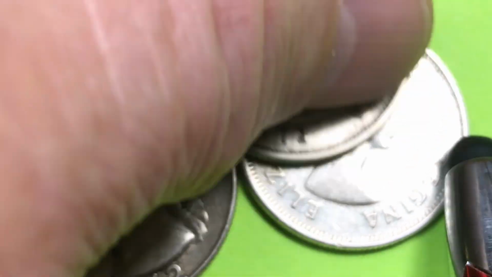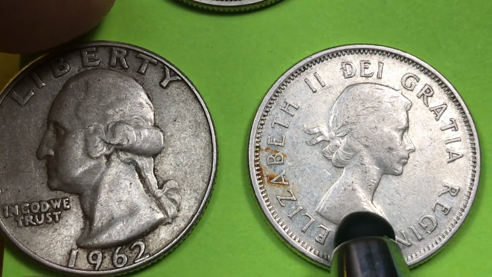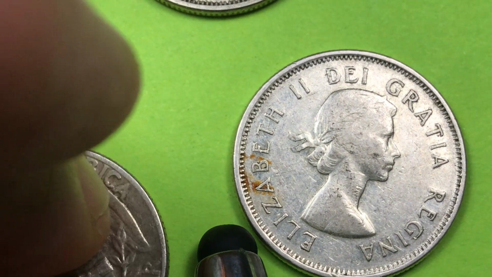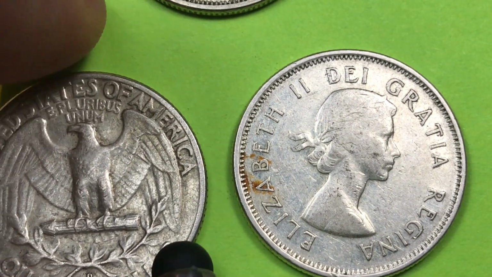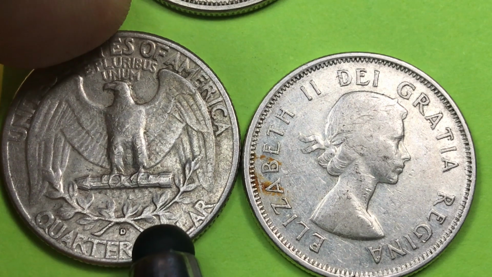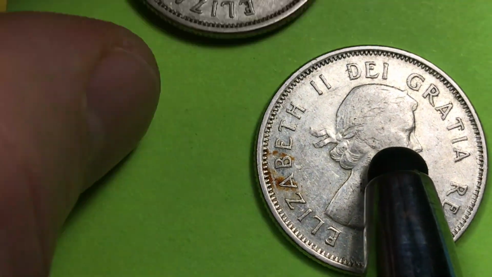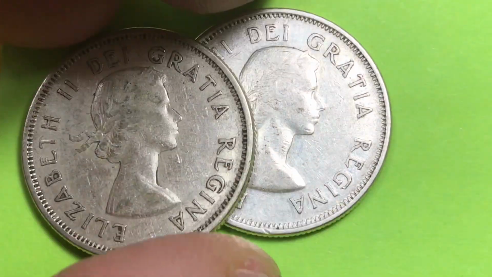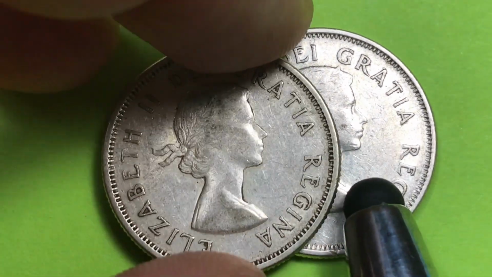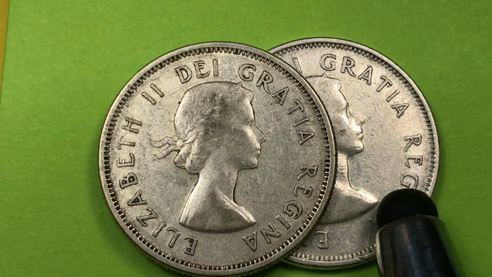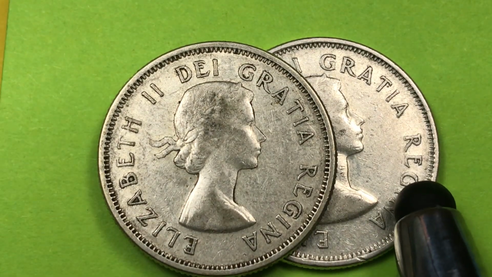For 1962, $245 for an MS66 from Canada. 1962, United States, Philadelphia 67 plus is worth $8,000, and Denver 67 plus is worth $7,000. So the United States coins hold their value longer, but you can get some really valuable Canadian coins if you look for them, and you can get them up to an MS or Mint State 66.